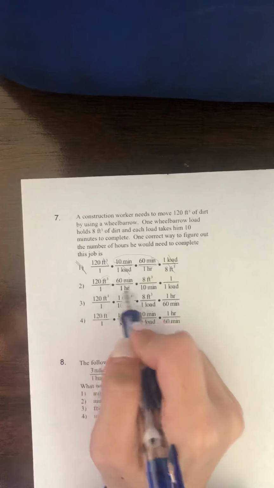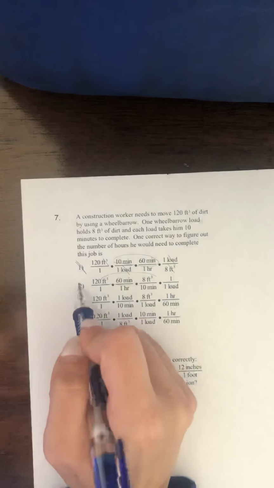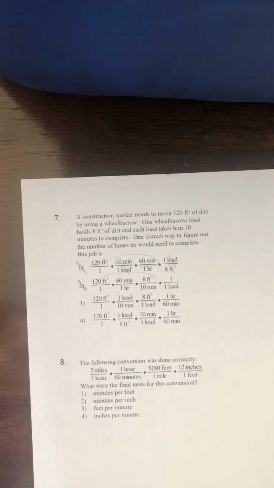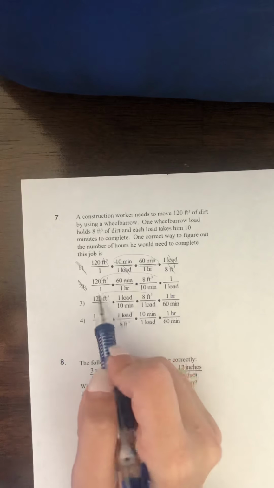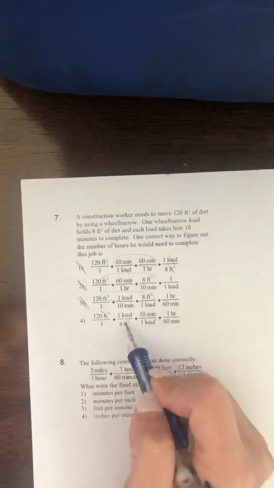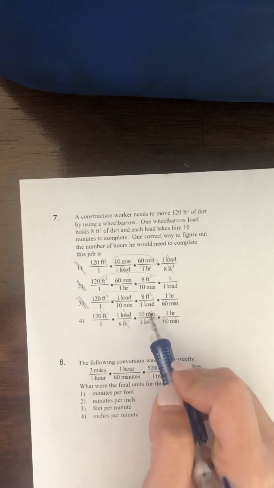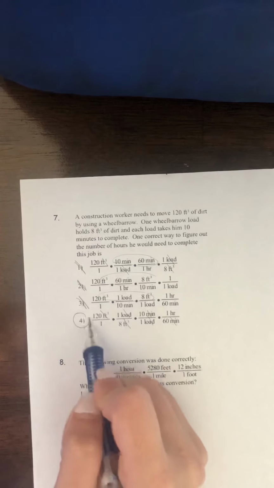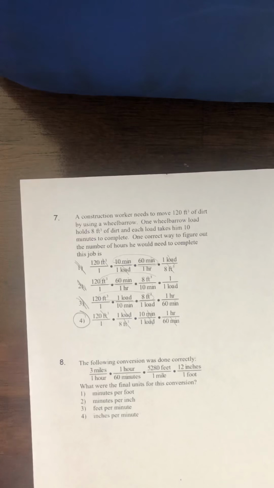Oh, but minutes are both on top there, so it can't be choice 1. Oh, right here off the bat, feet cubes are both on top, so it can't be choice 2. Oh, and right here, feet cubes are both on top again, so it can't be choice 3. Feet cubed, load, load, minute, all we're left with is in an hour. So choice 4 would be the proper answer.